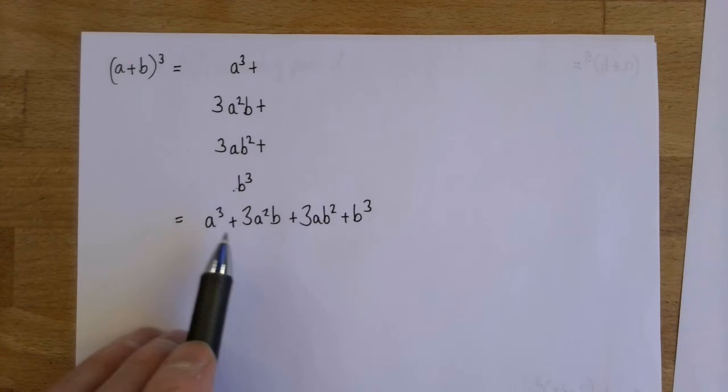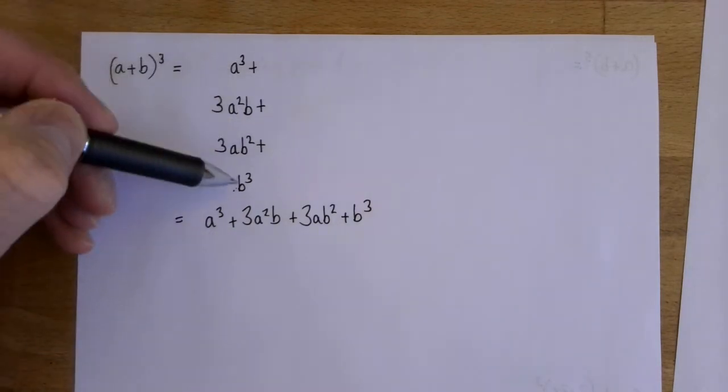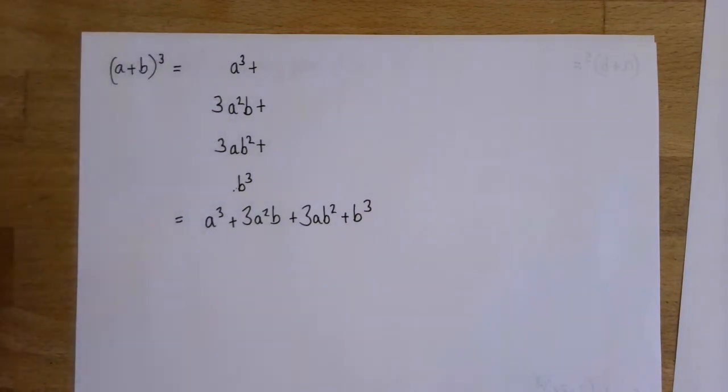Now, you may say, why didn't you just go straight to this? Why did you do this? Well, because this number is going to get a lot bigger. And I think working like this makes it a whole lot easier.